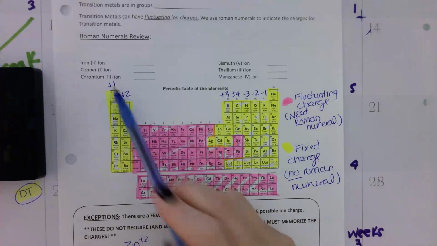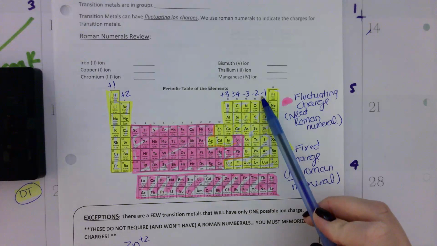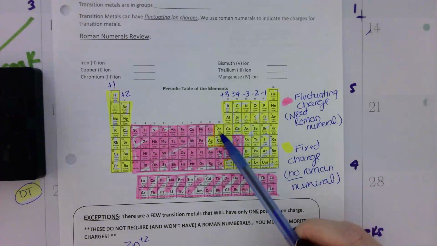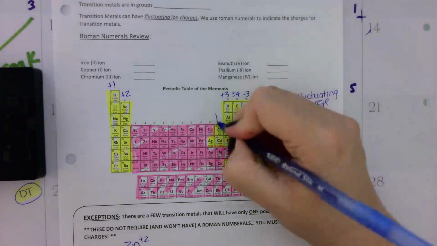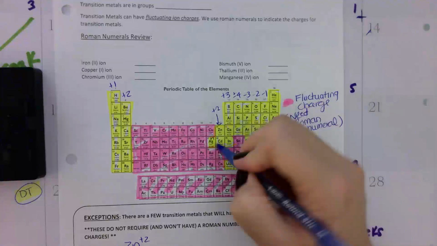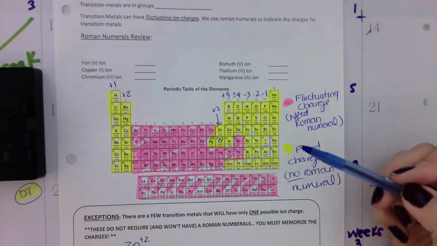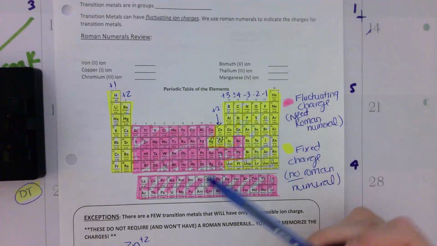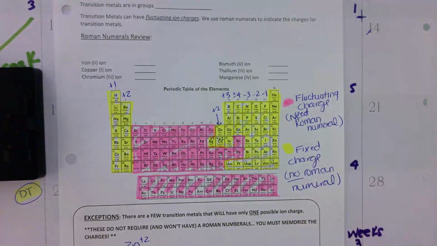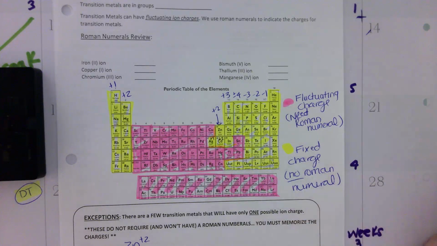The charge that is written on the top is the one that is always the charge. Now a couple exceptions to this is zinc, which is always a +2, silver, which is always a +1, and cadmium, which is also a +2. So none of these ones in mine that is yellow needs Roman numerals. Now all the pink are fluctuating charges, meaning they do need Roman numerals when you write their name, and you're going to see Roman numerals in their name when you're writing their formula.